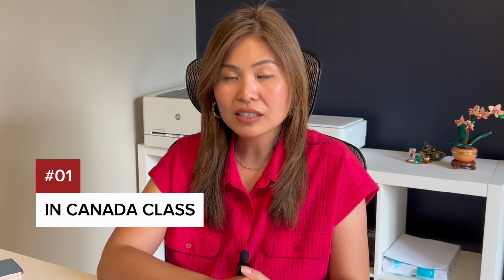Now we can talk about the processing of your application. There are 3 options. 1, the In Canada class. This is your application being processed inside Canada. 2 is the family class. This is where your application is processed outside Canada in the visa office of the applicant's home country.